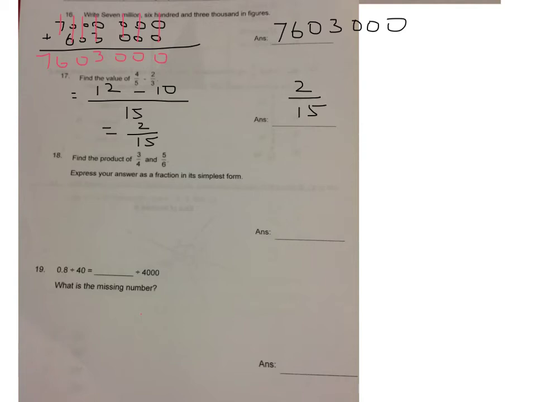Okay, we move to question 18 then. Find the product of 3/4 and 5/6. So we have 3/4 times 5/6. We cancel here, divide by 3, 1, divide by 3, 2. So we will have 1 times 5 is 5, 4 times 2 is 8. So the answer here is 5/8.